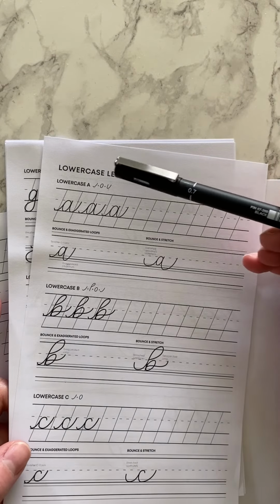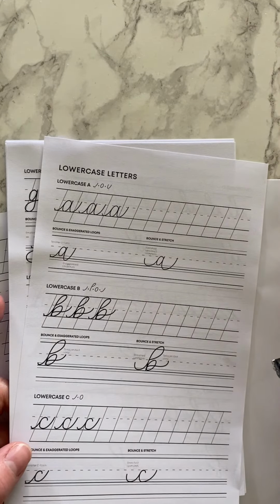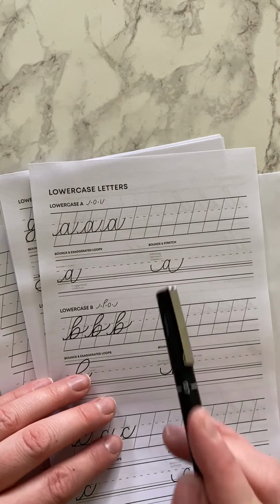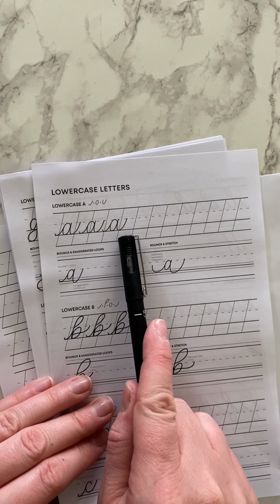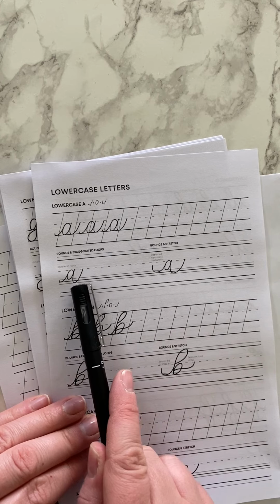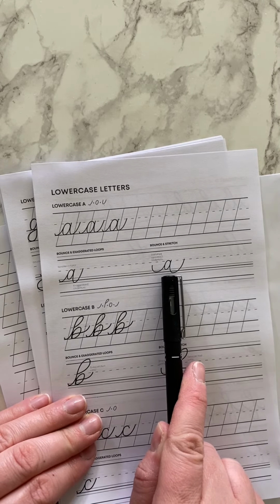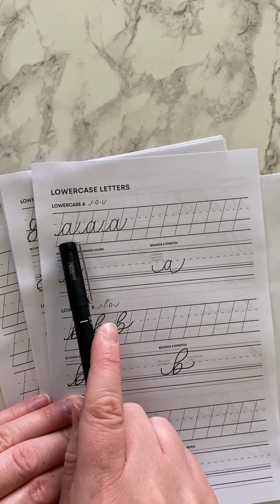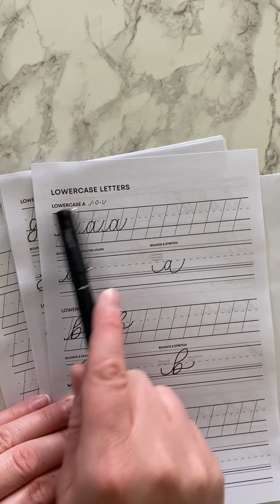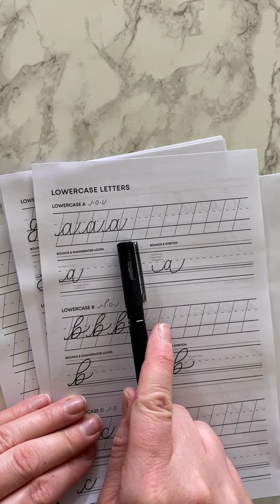Today I want to walk you through drawing all of the lowercase letters. What I want to focus on today is drawing just the standard letter. We're going to go over the bounce and the stretching again and work on those a little bit in the future. But I really want to get these basic letter shapes down with you.